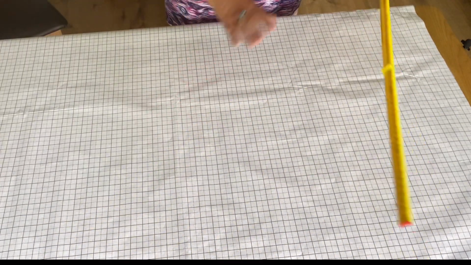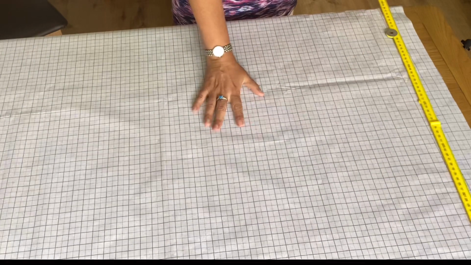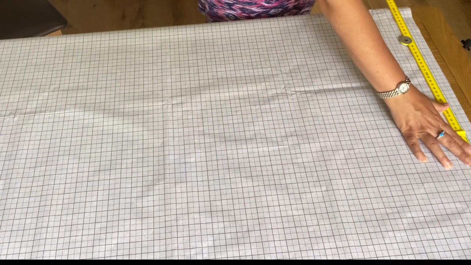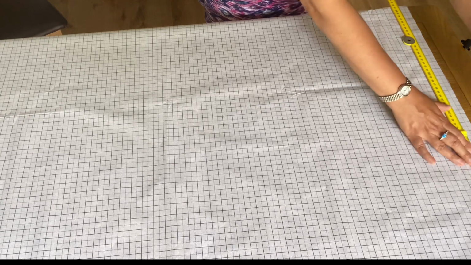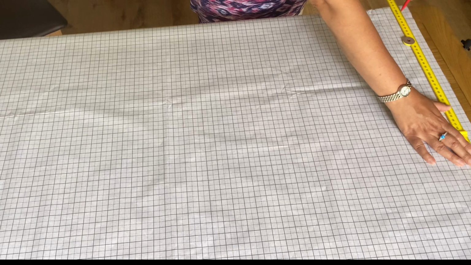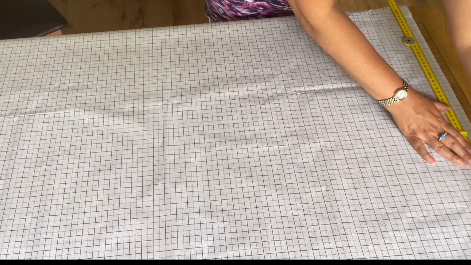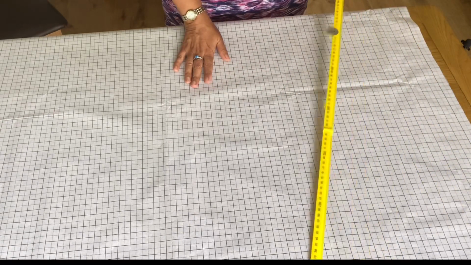After marking the total length, I will do one marking where I will take the waist measurement. Just do one marking for the waist measurement, then we will take the accurate measurement after.